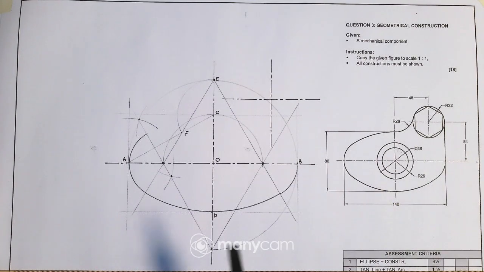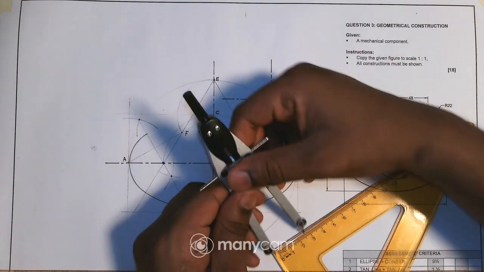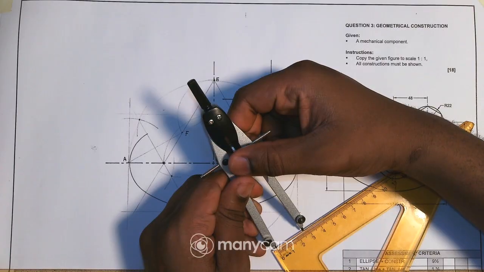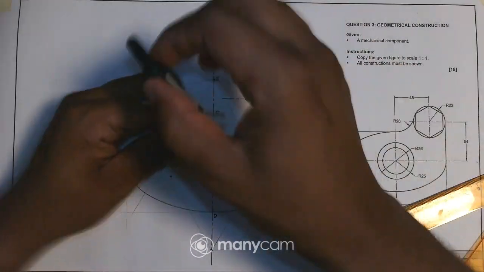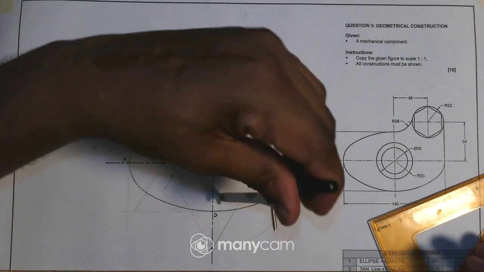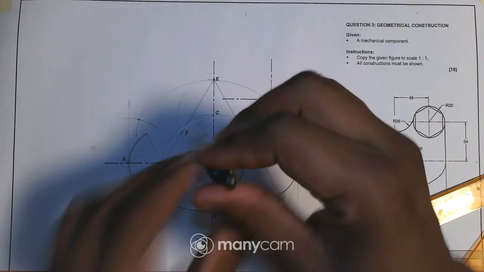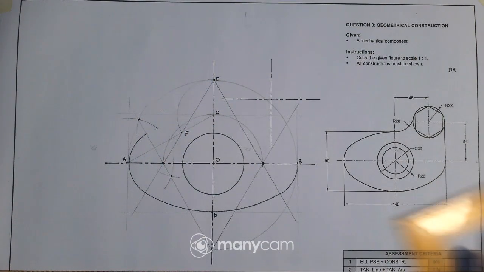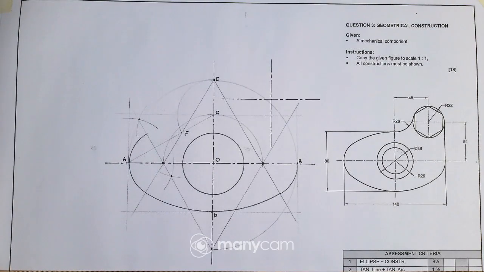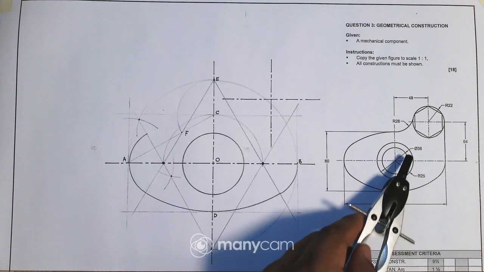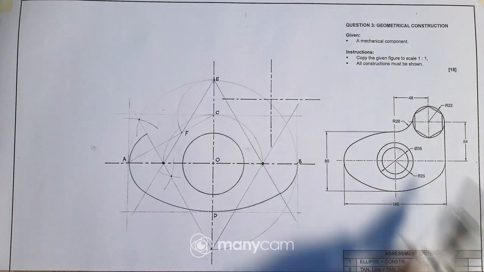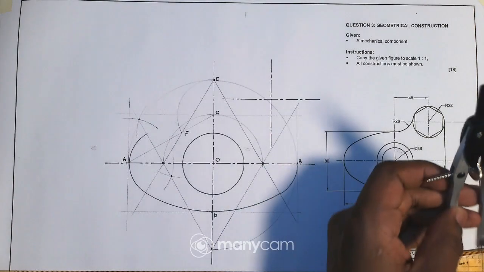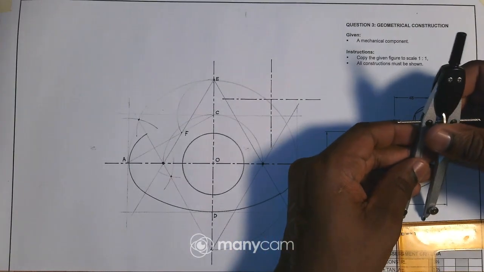So I can measure 25 on my compass and put my compass at the center, and then draw the circle, like that. Okay, and then the smaller circle, we are given that the diameter is 36, and half of 36 is 18. So I'll measure 18 on my compass.